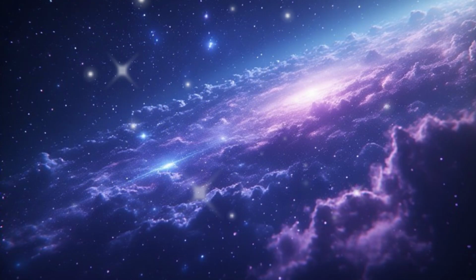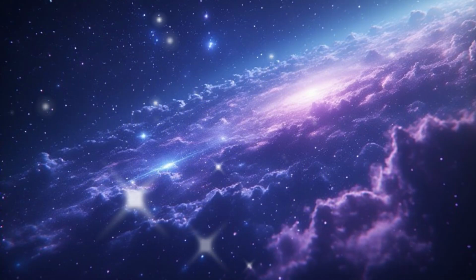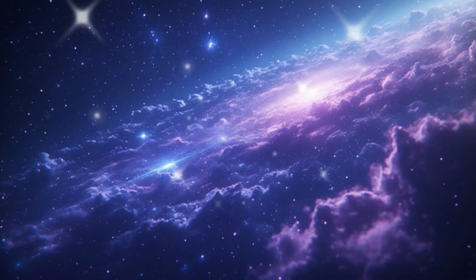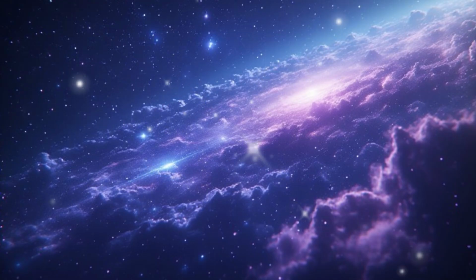Filaments often connect the largest galaxy clusters in the universe. These clusters sit at the nodes of the web, and the filaments are the bridges between them. Matter flows along these bridges, feeding the clusters and allowing them to grow ever larger over cosmic time.